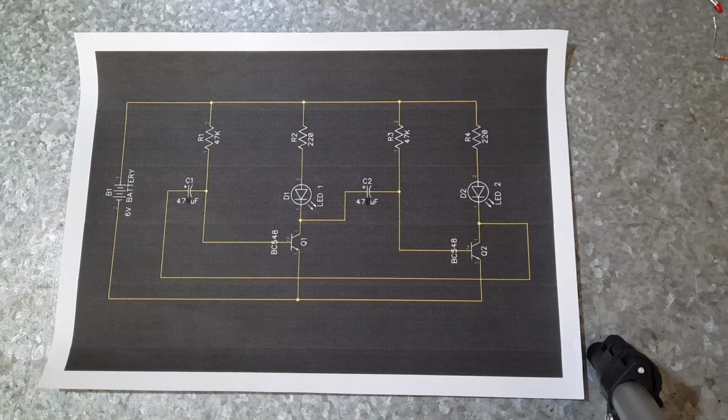A few things to know about this circuit and why it breaks into a self-sustaining oscillation. If all the components you see in this diagram were exact, perfect components down to the nanoparticle, and there was no variance whatsoever in it, this circuit wouldn't work.